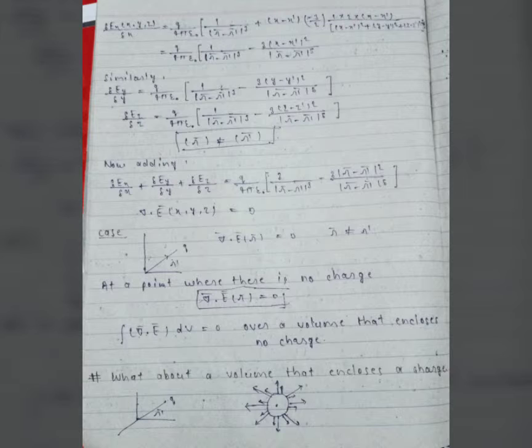And partial Ez over partial z comes out to be q over 4 pi epsilon 0 times 1 over |r - r'|^3 minus 3(z - z')^2 over |r - r'|^5. In all this, we have taken r vector not equal to r prime vector, because otherwise this term will vanish and whatever mathematics I am doing will not be valid. So this condition you should remember.